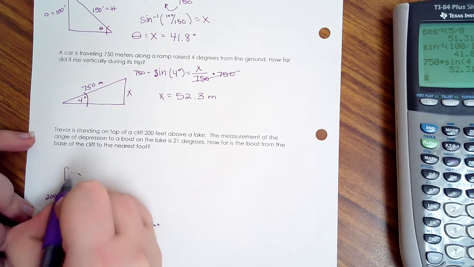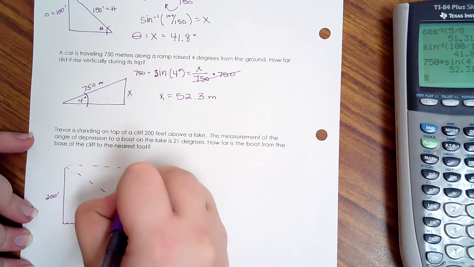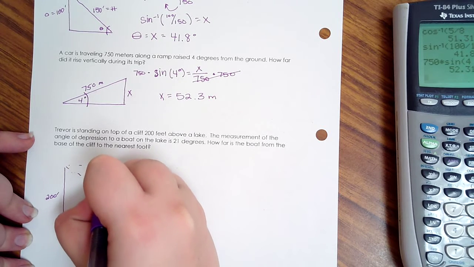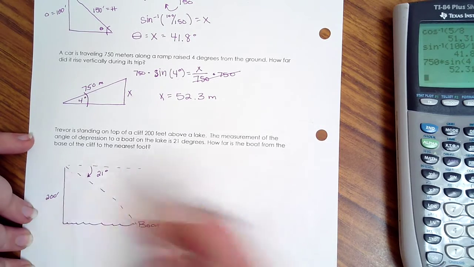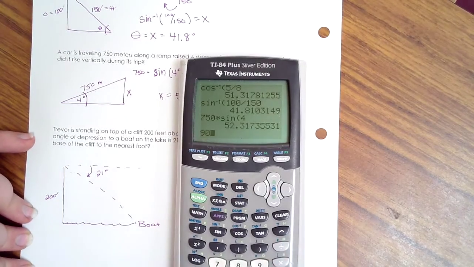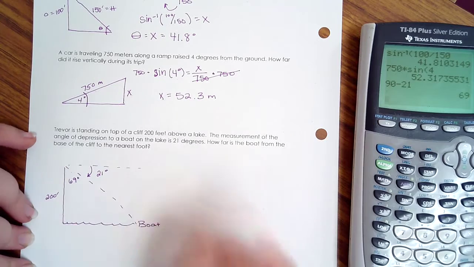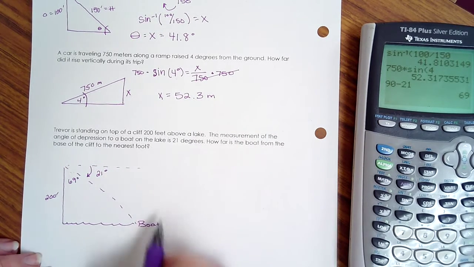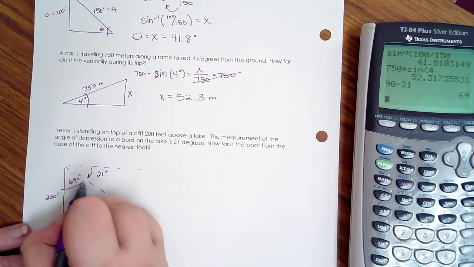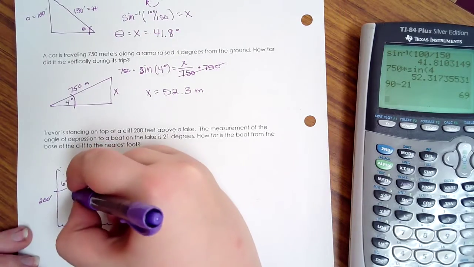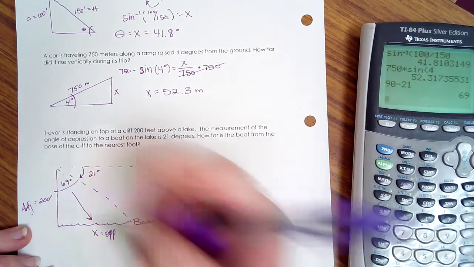But that is not this angle. That's not that angle. It's actually the angle from the horizontal down to the line of sight. That is 21 degrees. Meaning, if we want to talk about this angle, we have to say 90 degrees minus 21. That then is our inside angle of 69 degrees. So now if we want to know how far the boat is from the base of the cliff, we can say I have this reference angle, I have my opposite side, and I have my adjacent side.